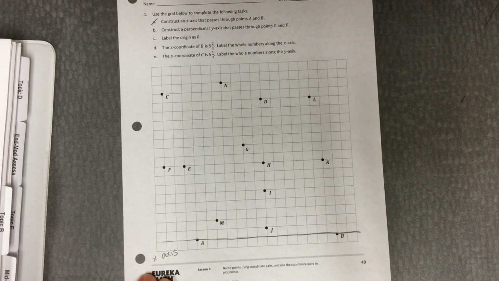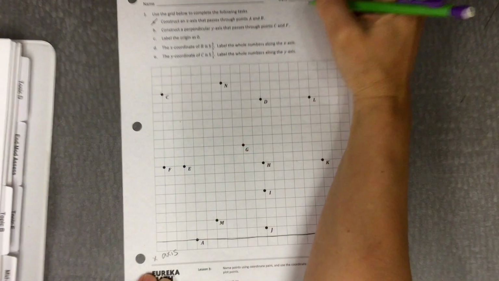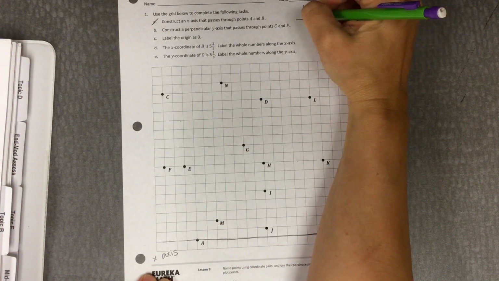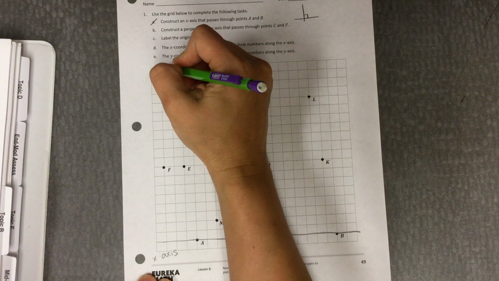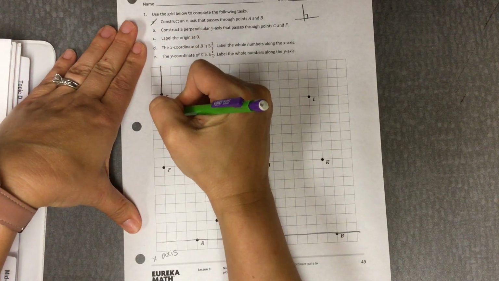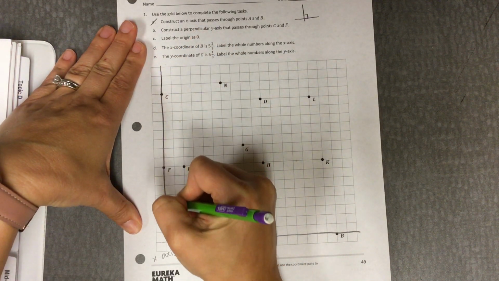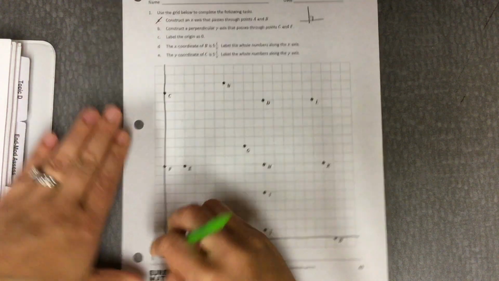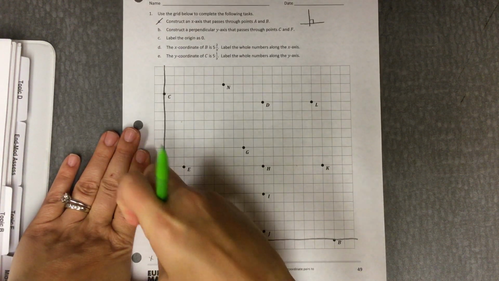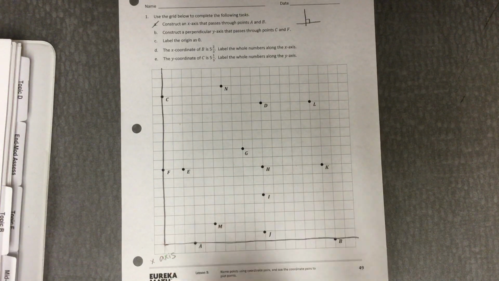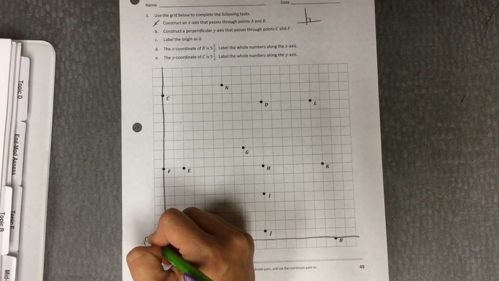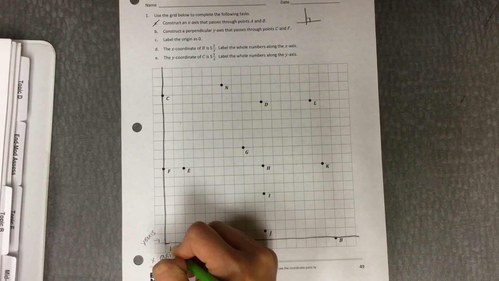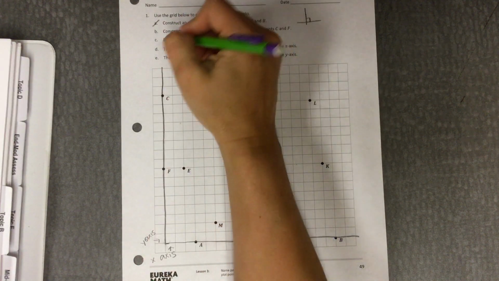Then it says construct a perpendicular line. So remember, a perpendicular line is something that is like this, that it has that 90-degree angle there. For the y-axis that passes through points C and F. So I'm going to make my line right here, and this is going to be my y-axis. And I can actually erase these little lines right here because it just needs to be like in that L, okay? So this right here is my y-axis, and this right here is my x. Okay, so I've done that.